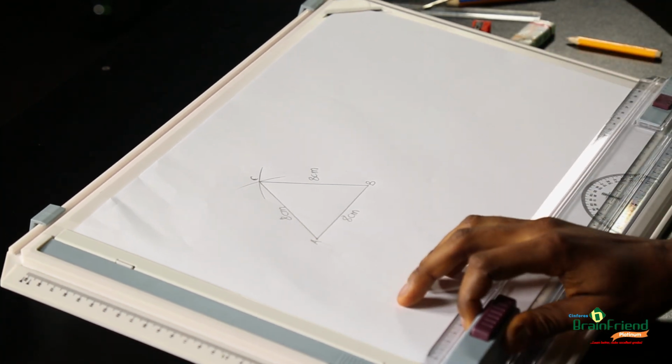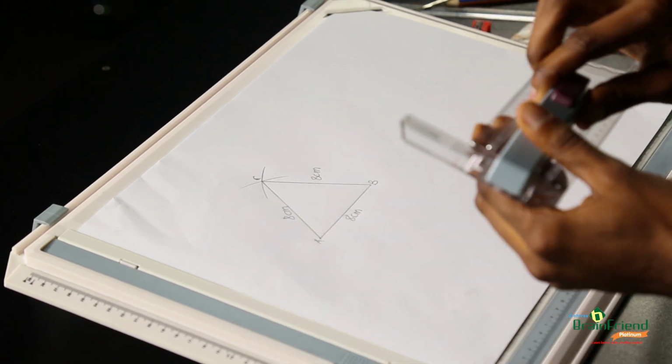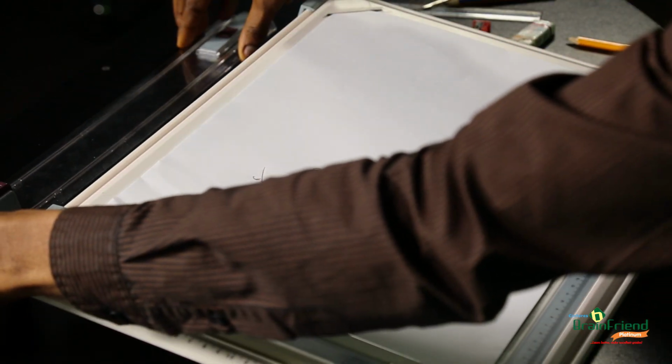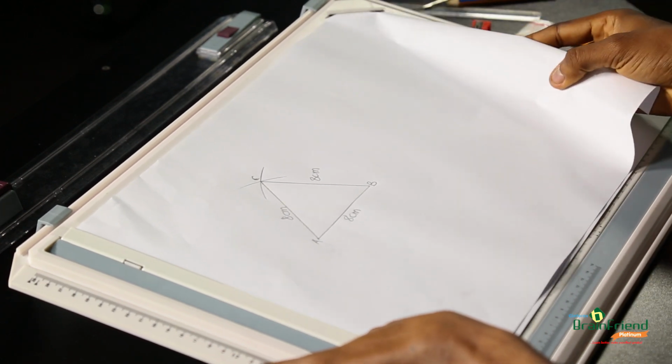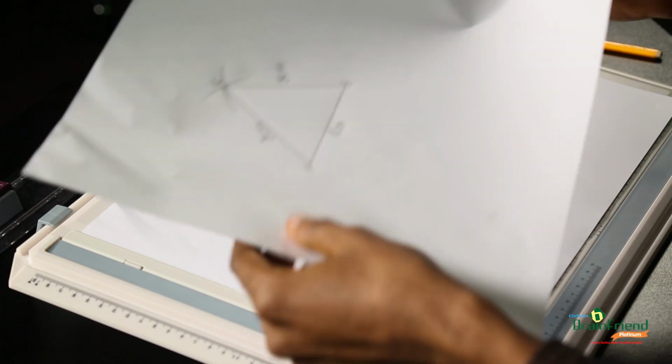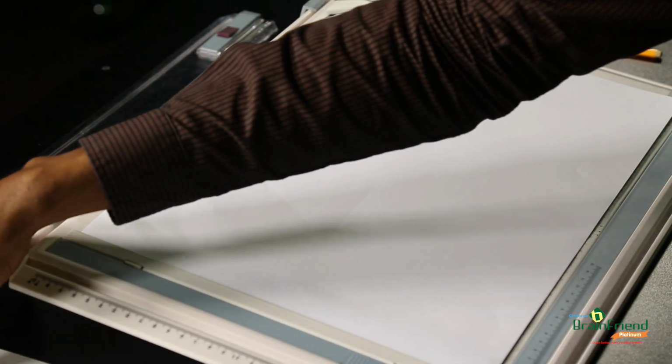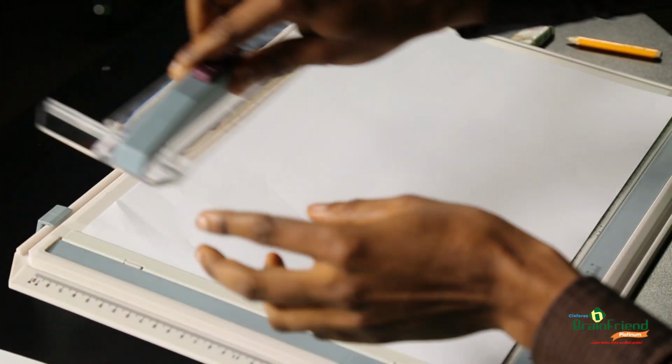Carefully remove your T-square, adjust it upward. Press the knob downward. Remove the paper. You can now place your T-square back.